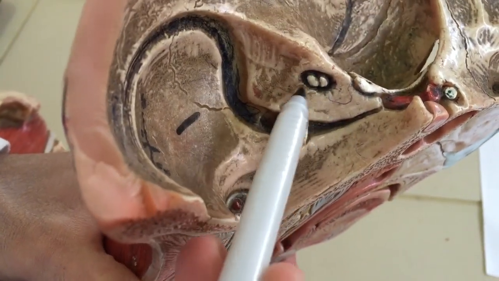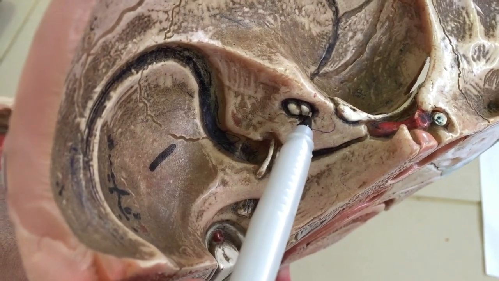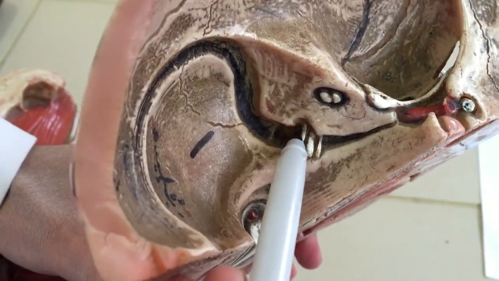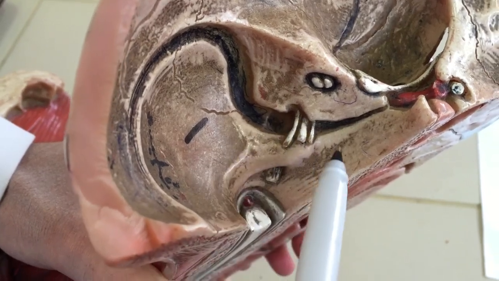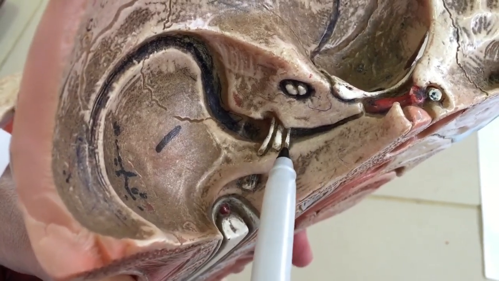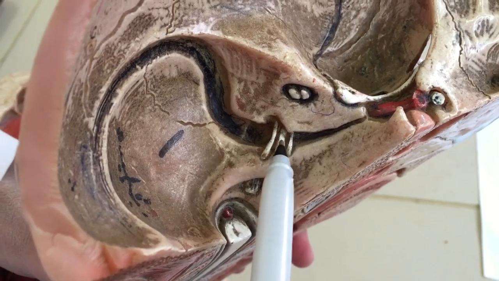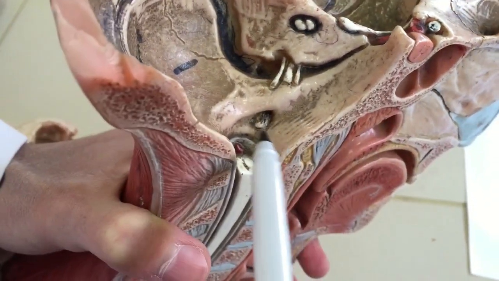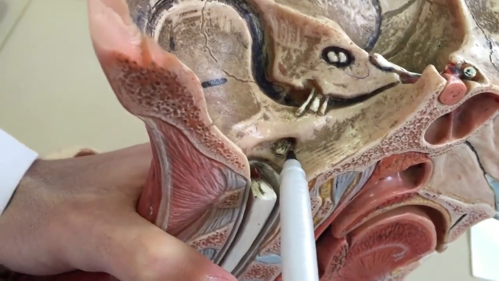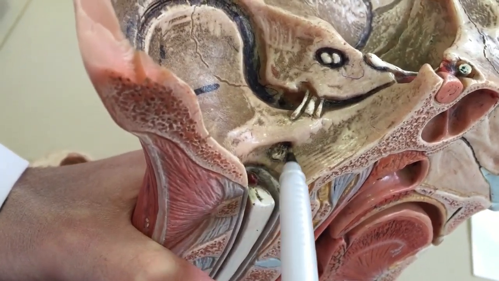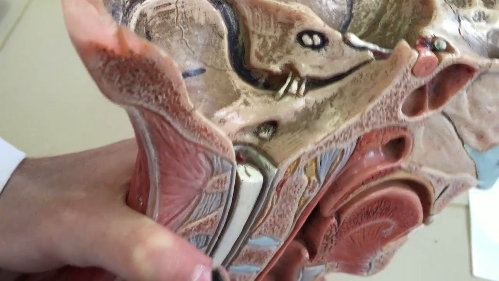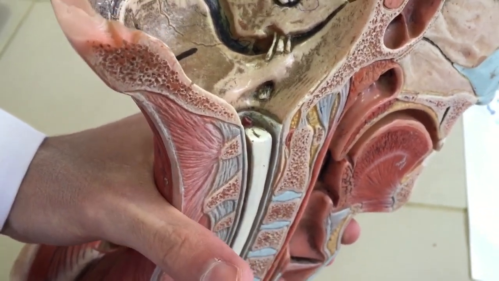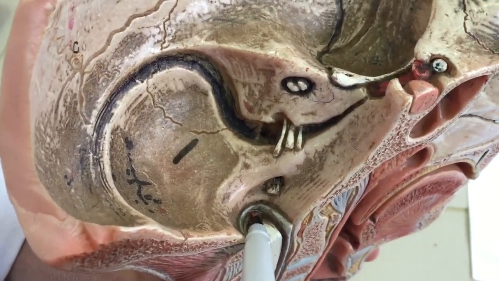This is the internal acoustic meatus, and these are the facial and vestibulocochlear nerves passing through. This is the jugular foramen for passage of the glossopharyngeal, vagus, and accessory nerves. And this is the hypoglossal nerve passing through the hypoglossal canal. This is of course the spinal cord. Okay, and this could be the vertebral artery.